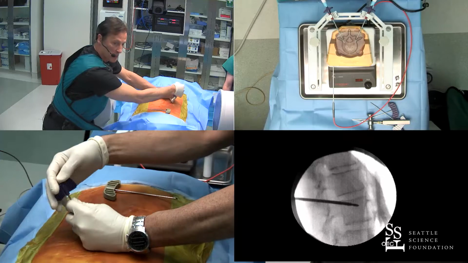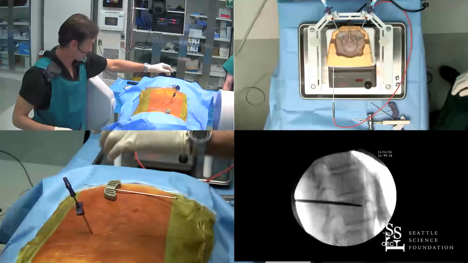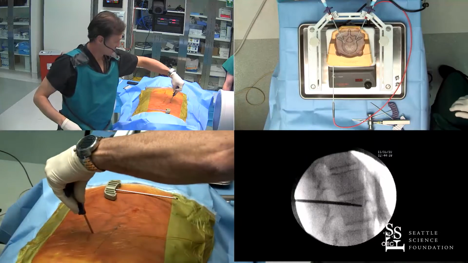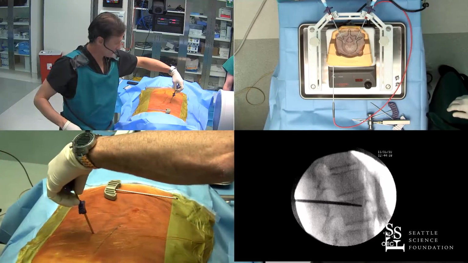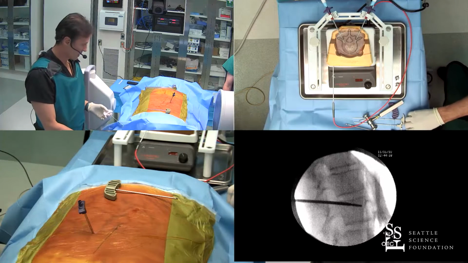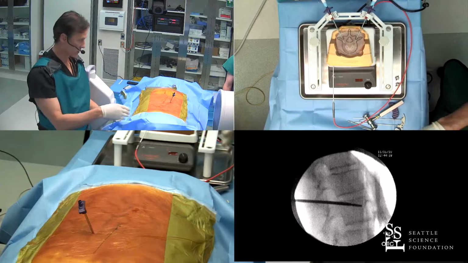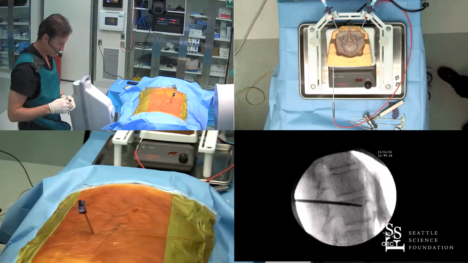Most of the time, people use live fluoro, but just to save radiation, I'm going to use intermittent fluoro. So within 3 to 5 millimeters of the anterior vertebral body, I'm going to come back around, and I'm going to use the same beveled needle on the other side. So we'll come back around to AP.